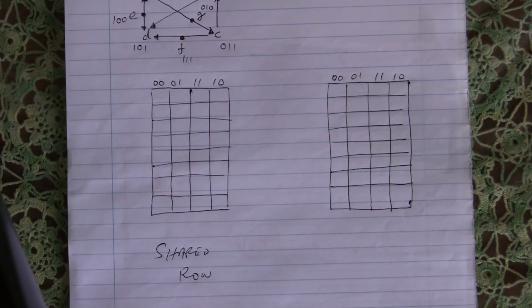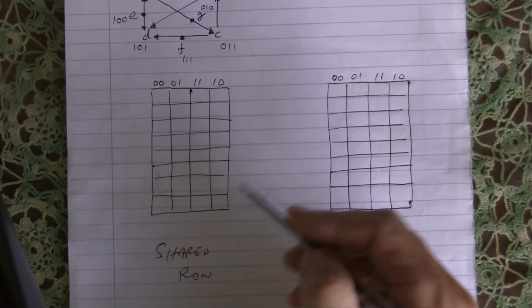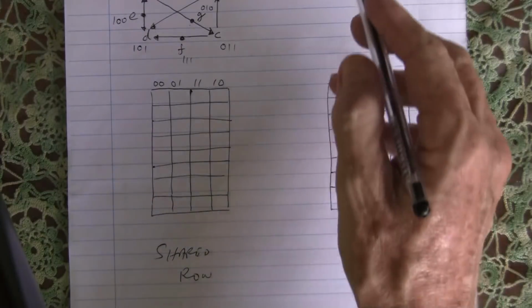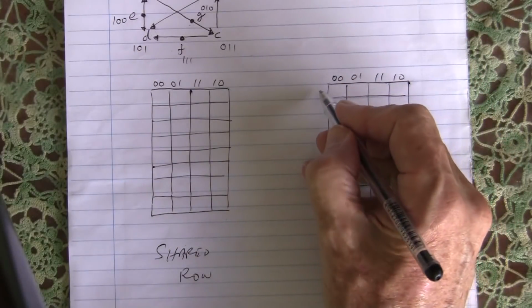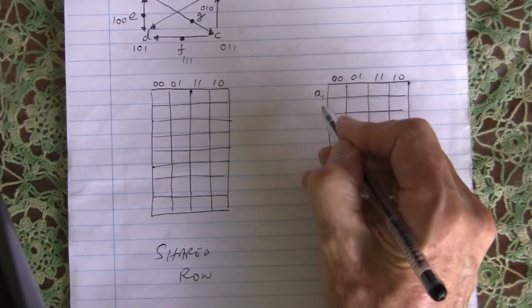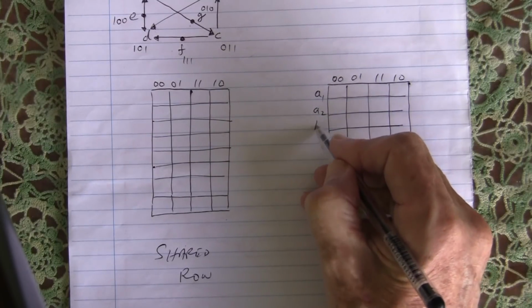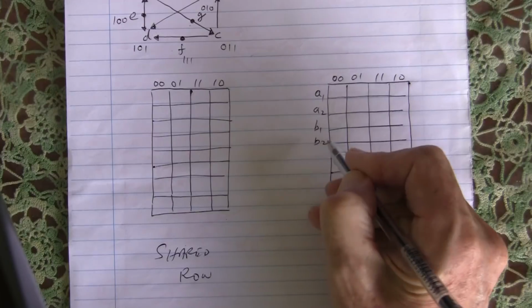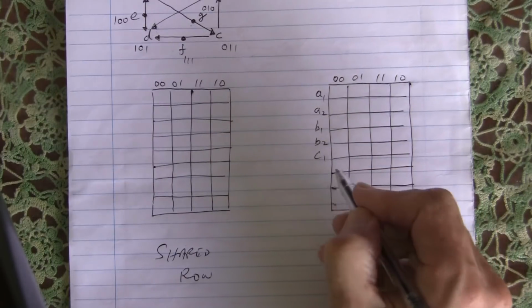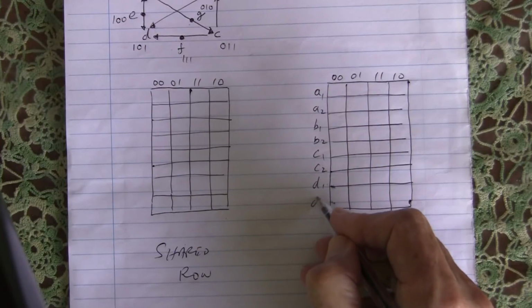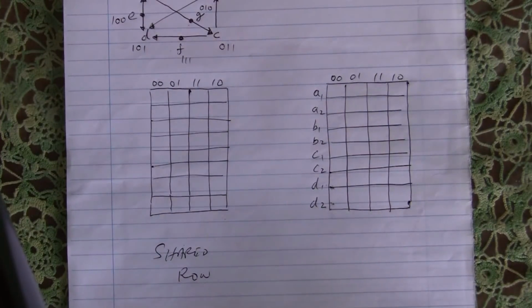And how are we going to label our rows? Well, we know that in the multiple row method, it's very predictable. We've got A1, A2, B1, B2, C1, C2, D1, and D2.